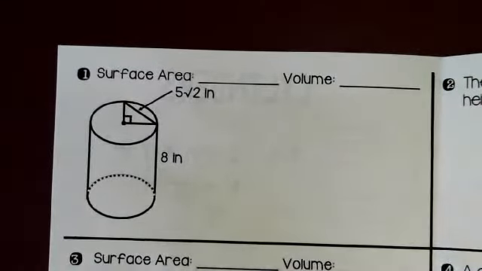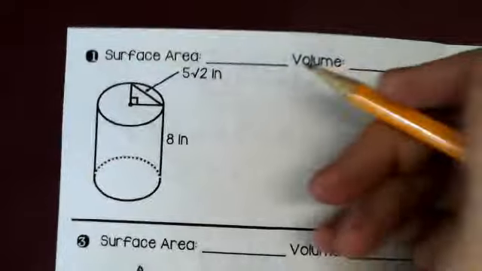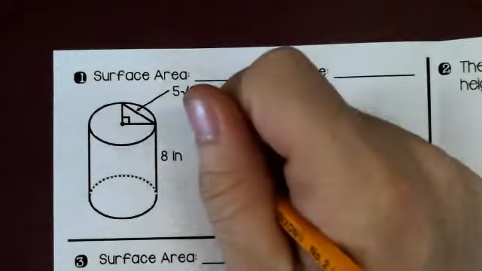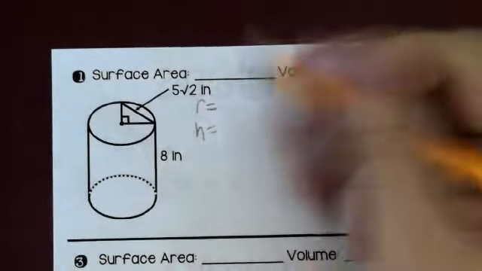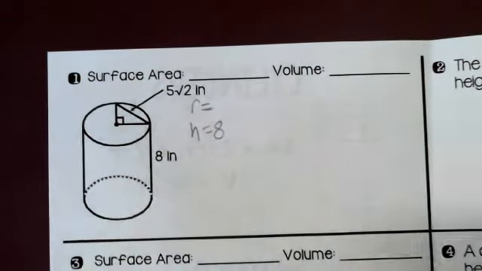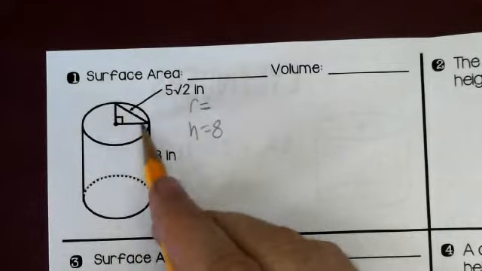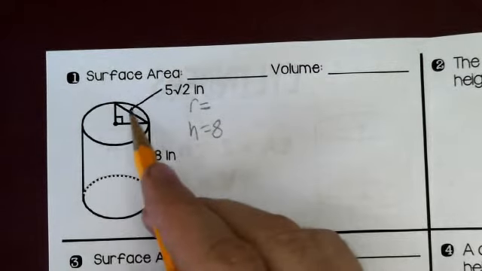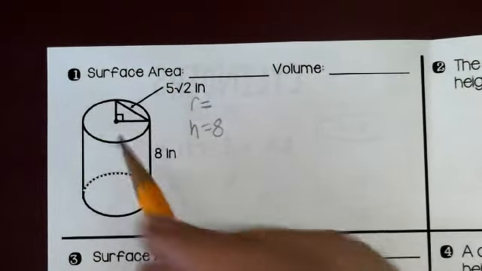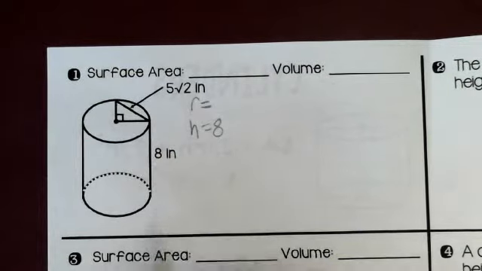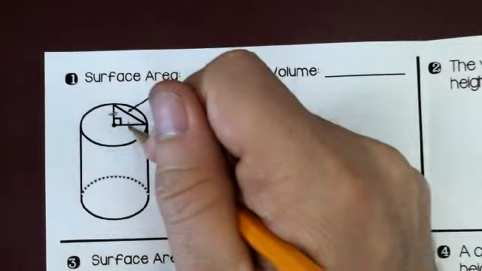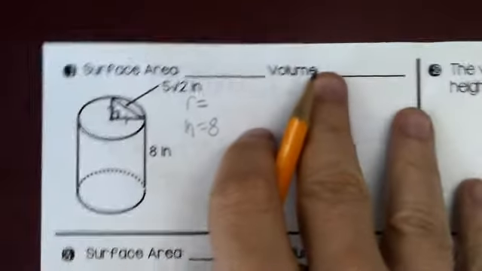So for our first cylinder, basically the only thing we need to know is what our radius is and what our height is. Well, the height they told us was 8, but the radius they've not given us directly. Instead, they've said that I have a right triangle here, and that the hypotenuse of that right triangle is 5 on the square root of 2. What you need to know, and it may not seem that way because of the picture, is that this is a radius, this is a radius, and they are in fact the same length.